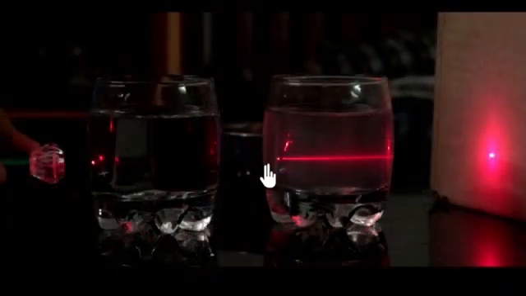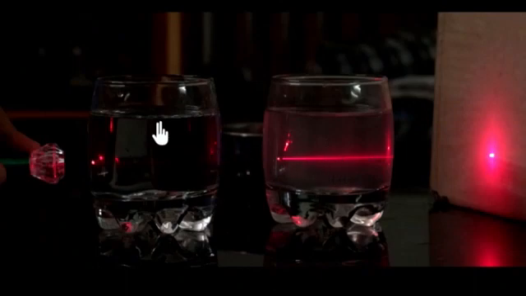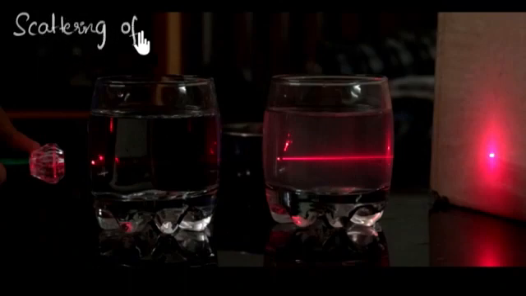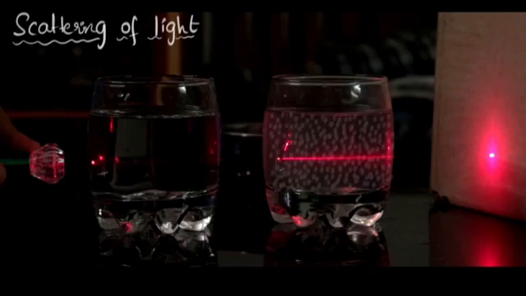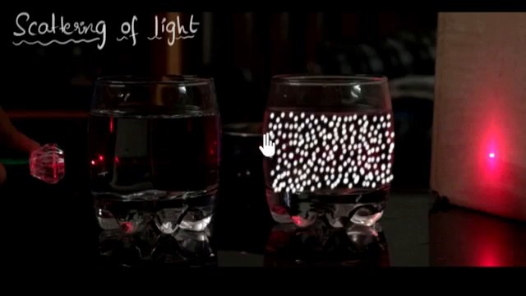So the reason we get to see the path of light in this milk-water mixture is due to a phenomenon called scattering of light. So let's see what happens. When we add milk over here, the milk particles get completely dispersed throughout the medium. They distribute themselves throughout water.